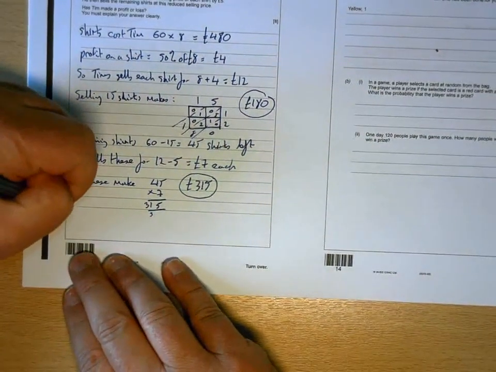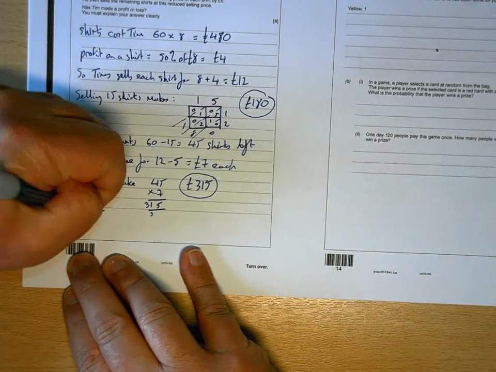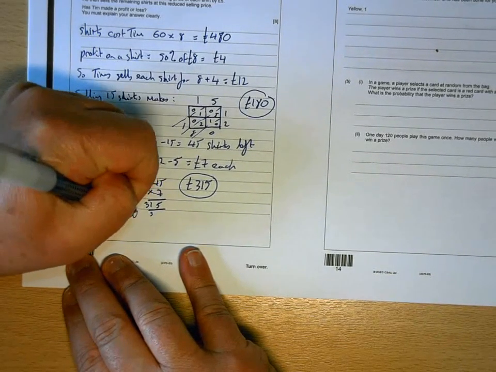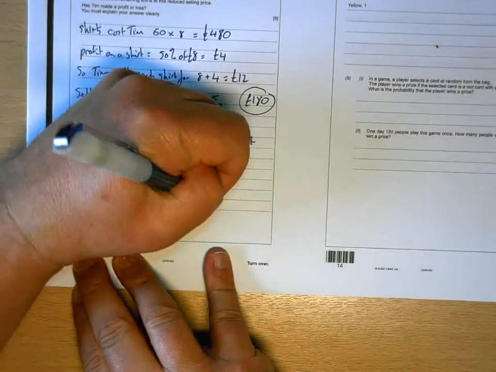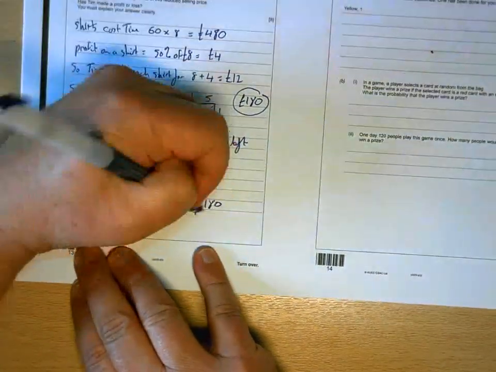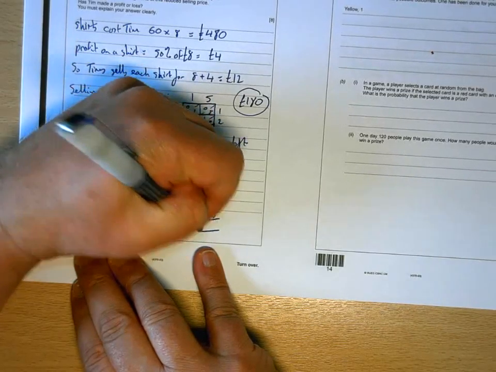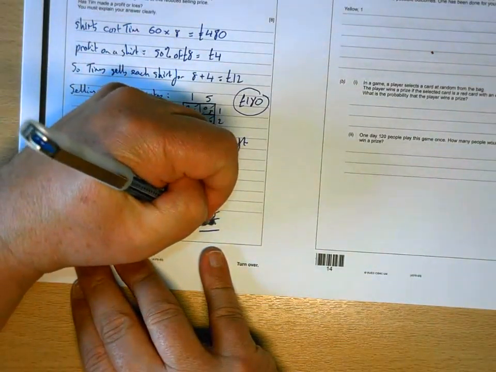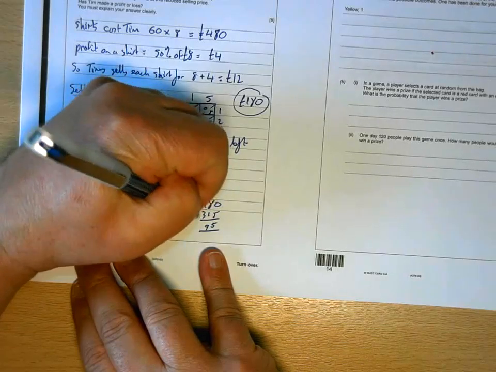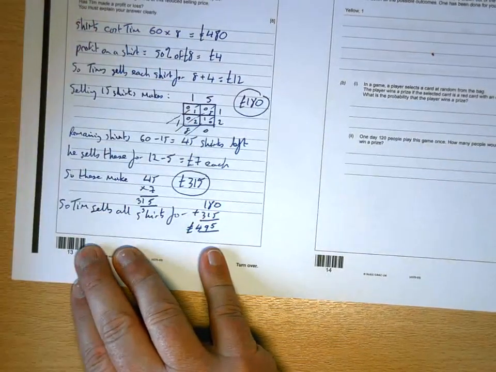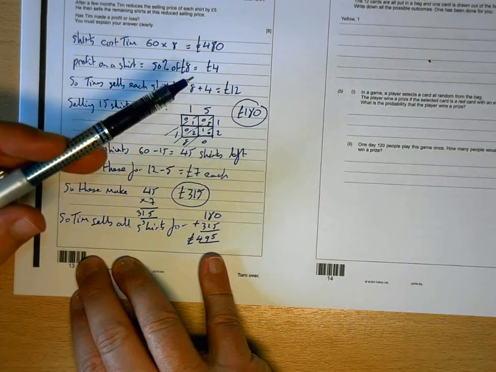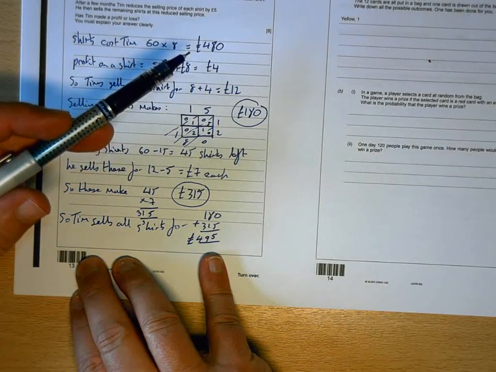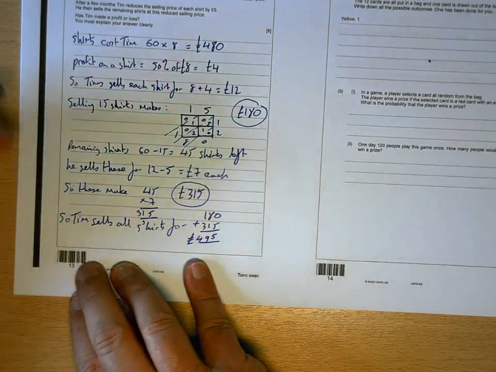So Tim sells all shirts for 180 plus 315, 495 pounds. So he sold them for 495 pounds. They cost him 480, so he has made a £15 profit.